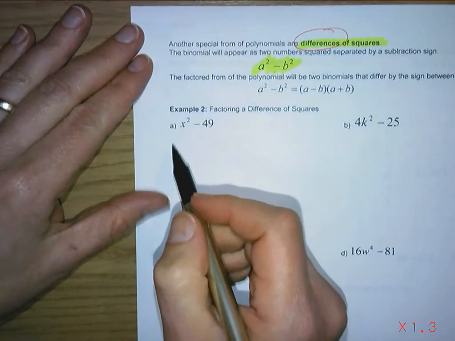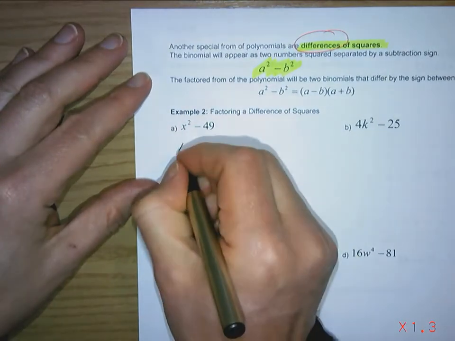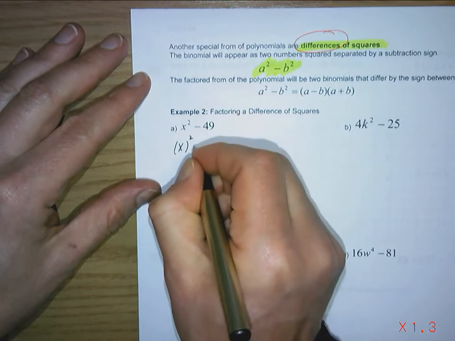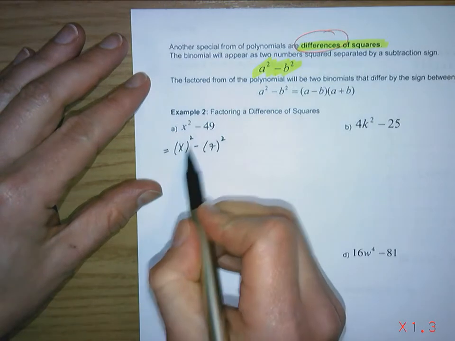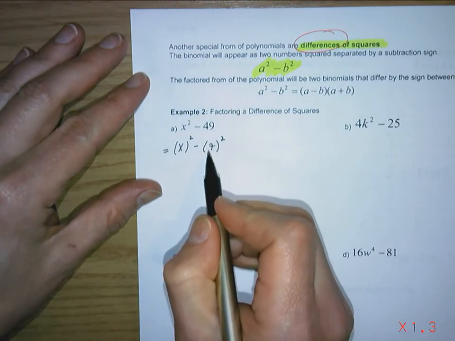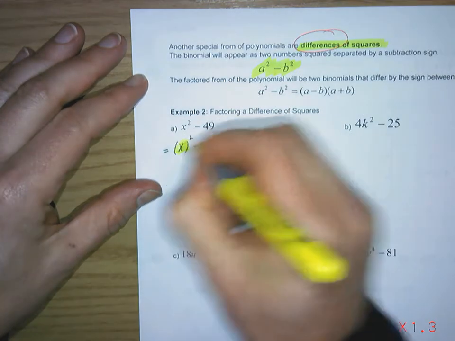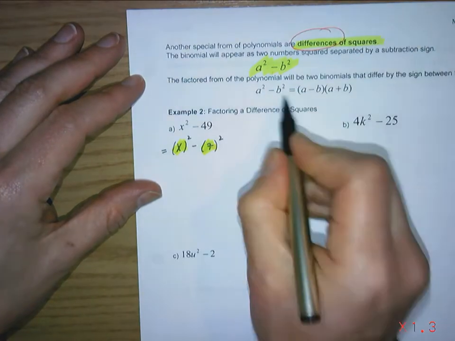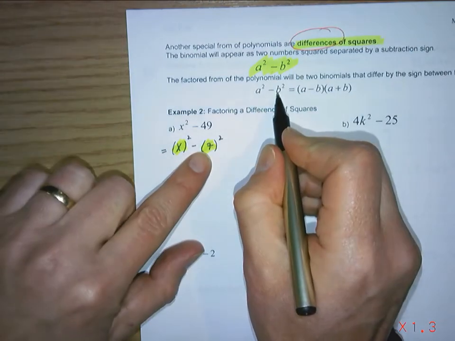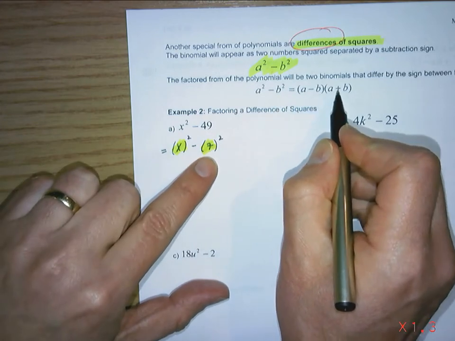Here's x squared minus 49. This is a difference of squares factoring. First of all, it's not a trinomial. There aren't three terms, there's only two terms. So, notice that this is x squared minus 7 squared. Now think about that for a minute. X squared is x squared, and 7 squared is 7 times 7, it is 49. Notice I've created a difference of two squares. X squared minus 7 squared. So the a is x, the b is 7. So it should be x minus 7 and x plus 7.